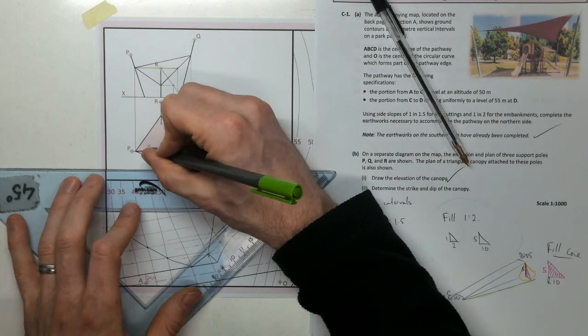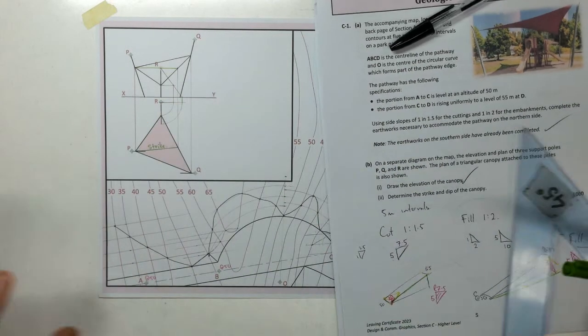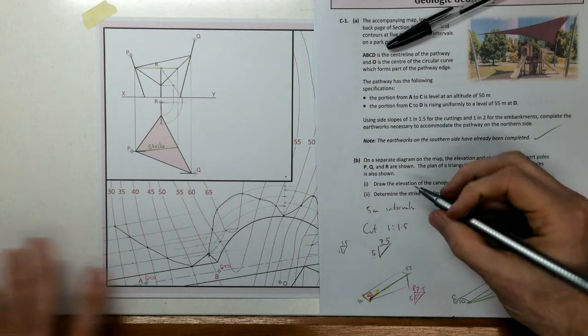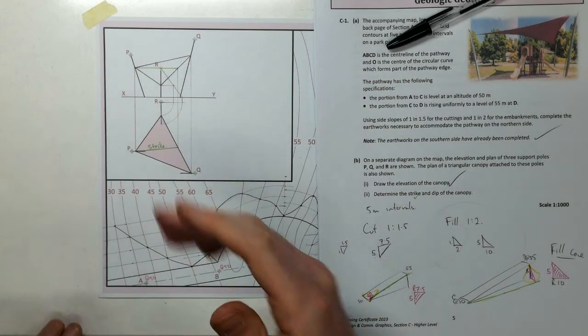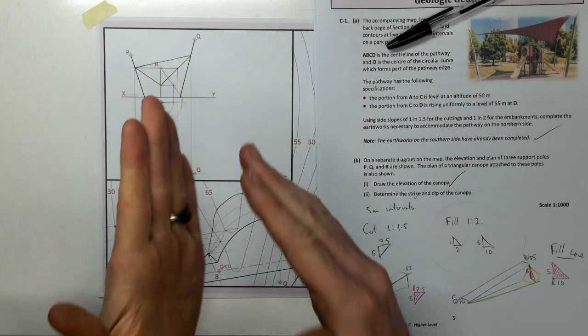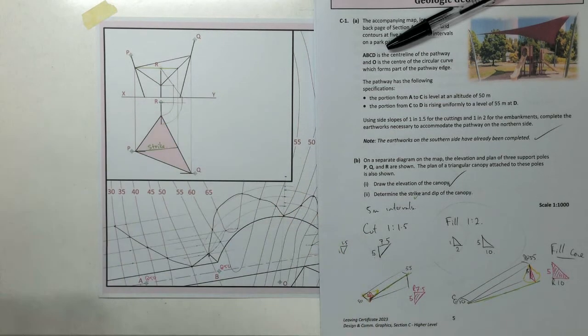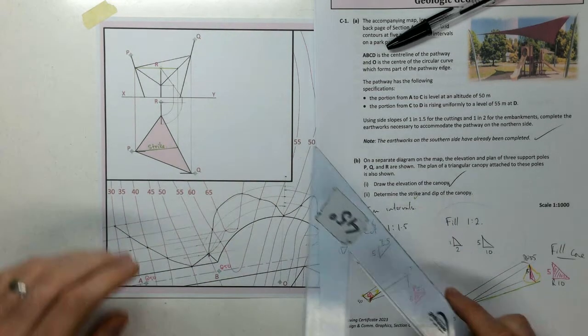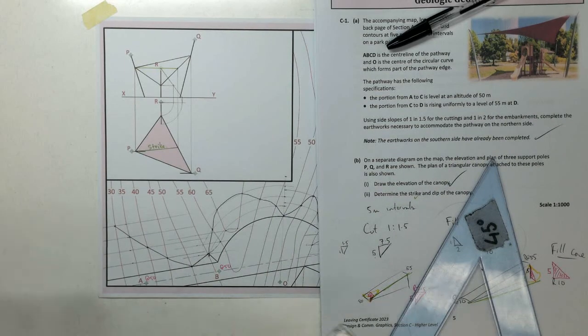That's my strike. Okay, and that's done. So now I want us to find the dip. For the dip, we want to see an edge view of our plane, and we'll see then the angle between that plane and the horizontal plane, being the XY line. So a strike line is a true length line because it's horizontal.